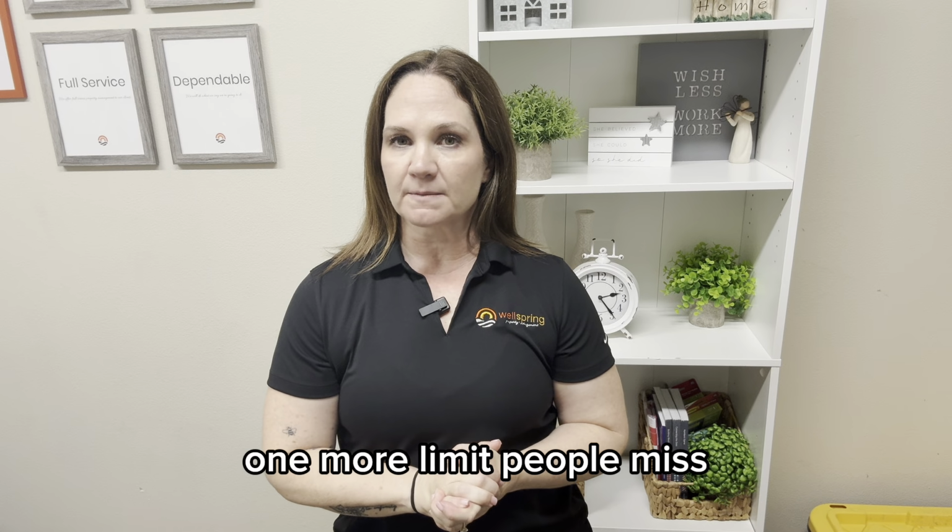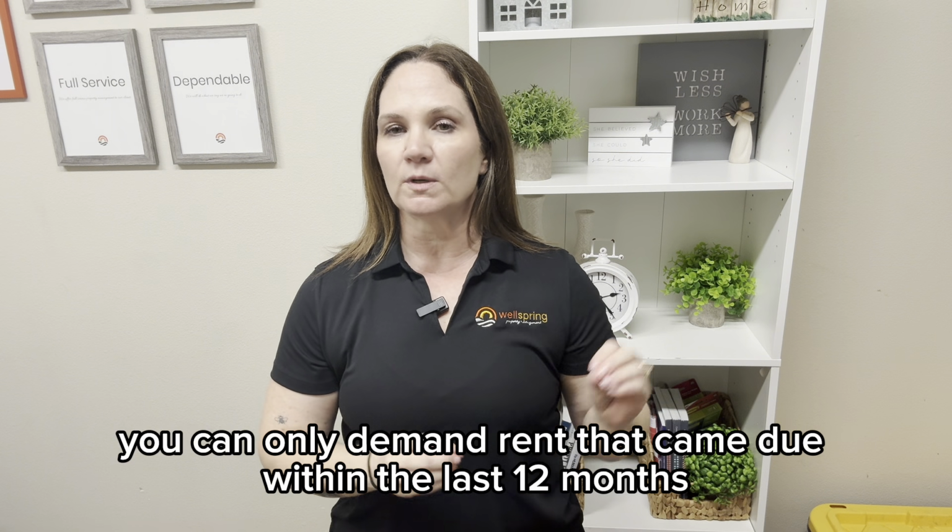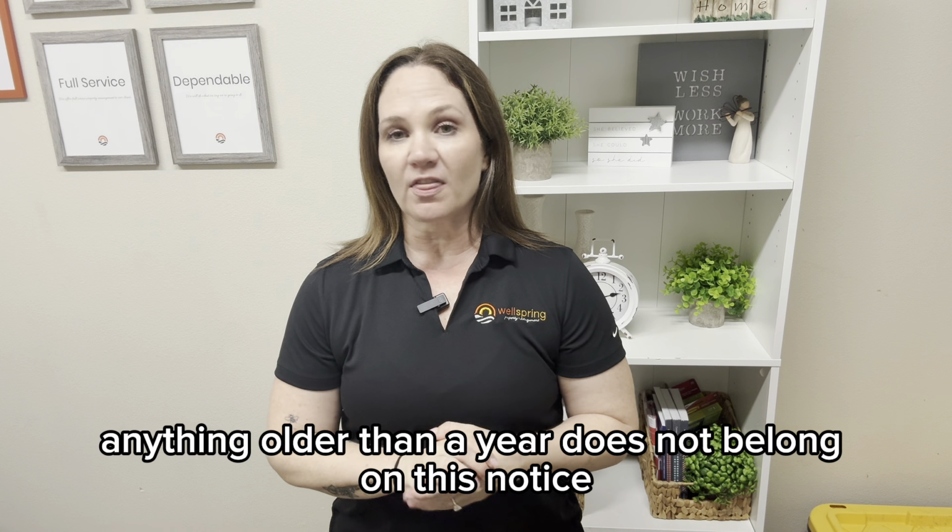One more limit people miss. You can only demand rent that came due within the last 12 months. Anything older than a year does not belong on this notice.